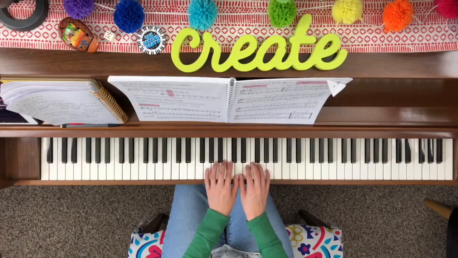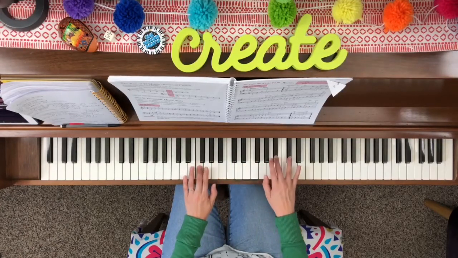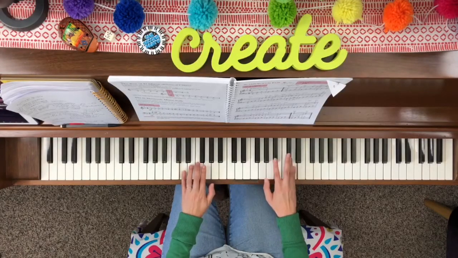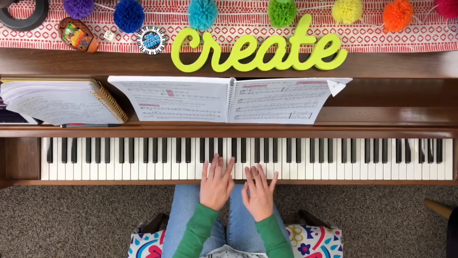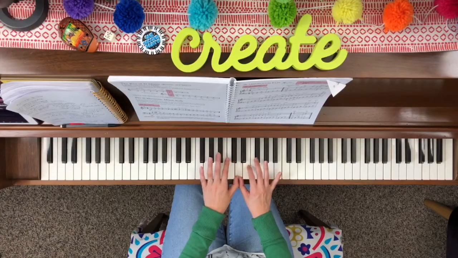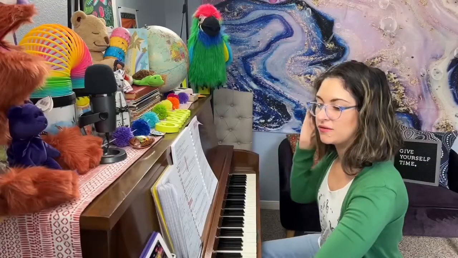You can also play it in contrary motion. Notice now I've got both my thumbs on that D. Let's see how that sounds. Contrary motion, okay?